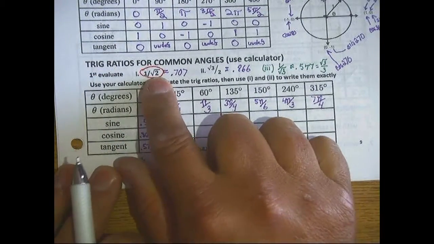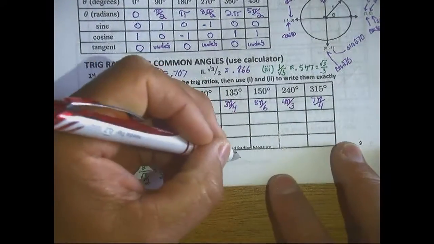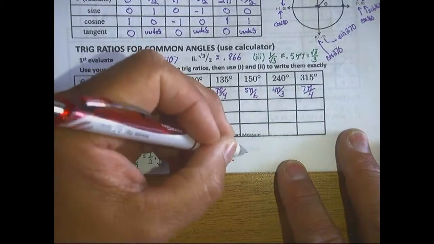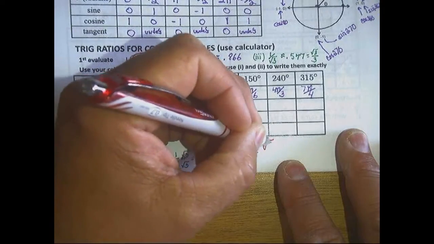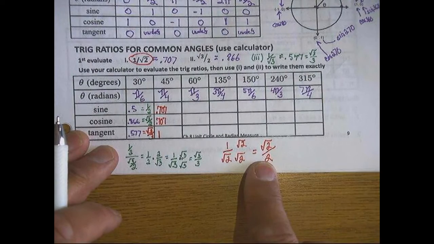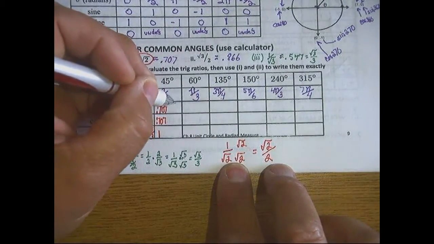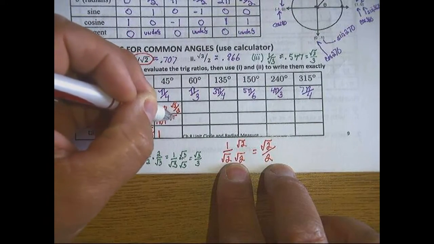Now, IB doesn't rationalize their denominators. So 1 over the square root of 2 usually is written as root 2 over 2. So you'll see it like on our unit circle as that. These are the same thing. So I'm going to write it as root 2 over 2 so that it matches the unit circle.